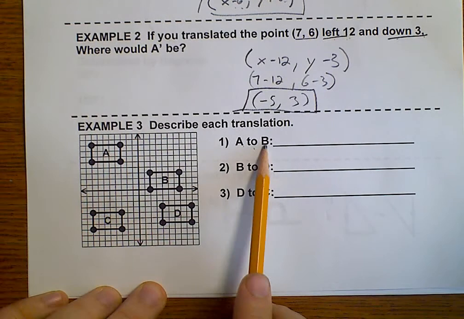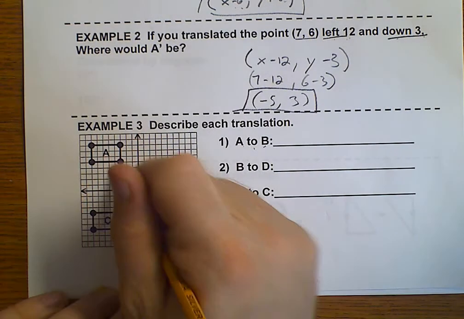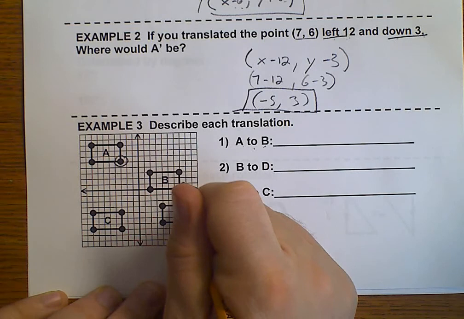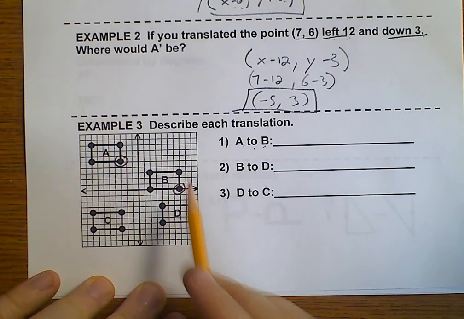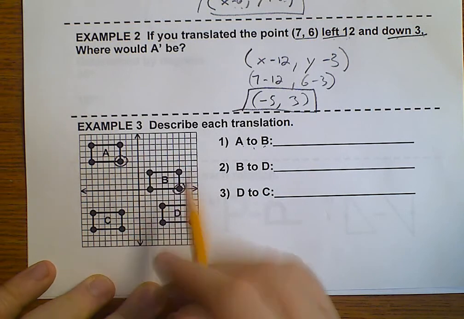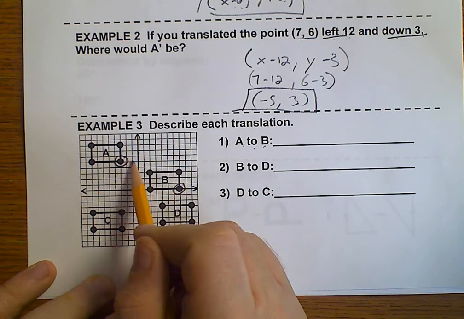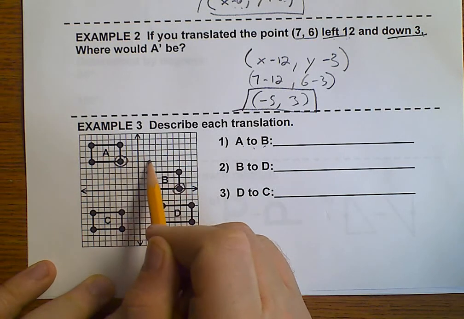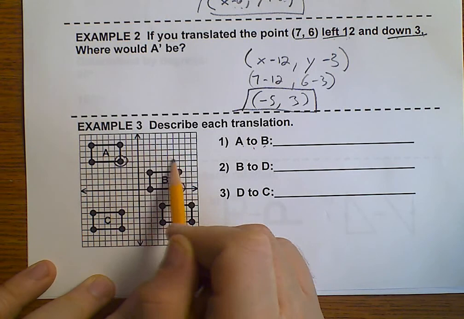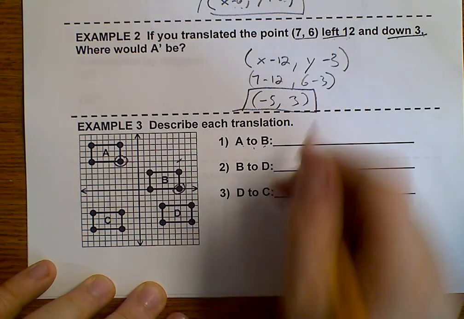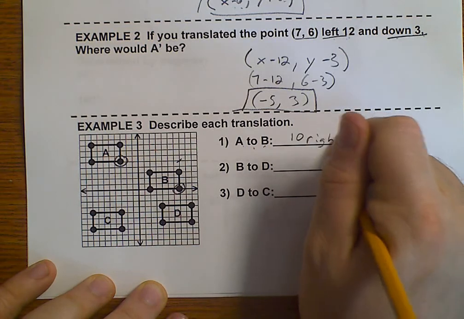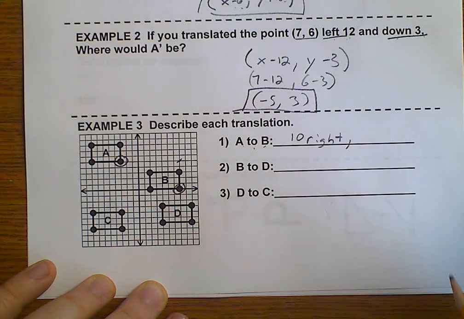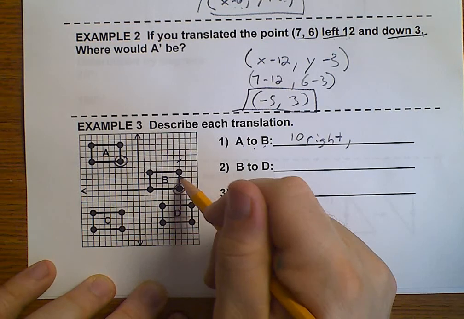So I'm going to go ahead and pick a point. It's the same on both. I'm going to count, how do I move from here to here? Well, first I move 1, 2, 3, 4, 5, 6, 7, 8, 9, 10 right, and then I move 1, 2, 3, 4, 5 down.